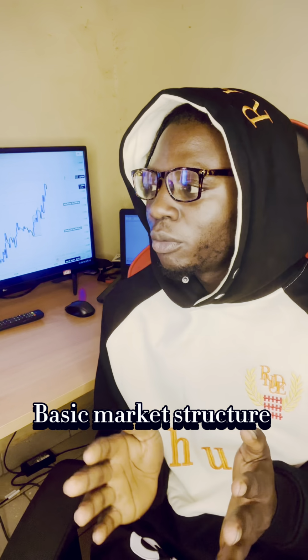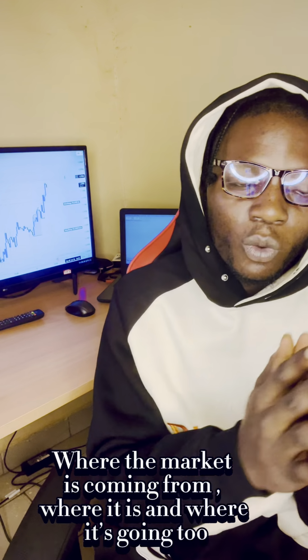Before we go into market structure, we first need to check how learning this can actually help you as a trader. In order to be profitable, you need to identify where the market is coming from, where it is at the moment, and where it's going to. Market structure helps you identify that.